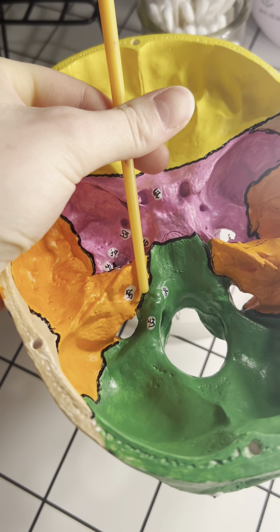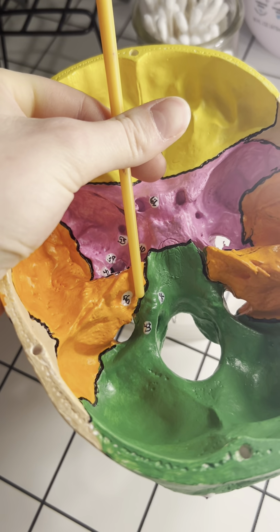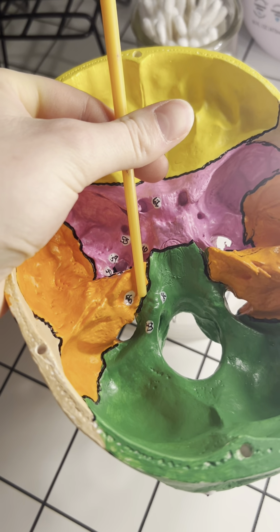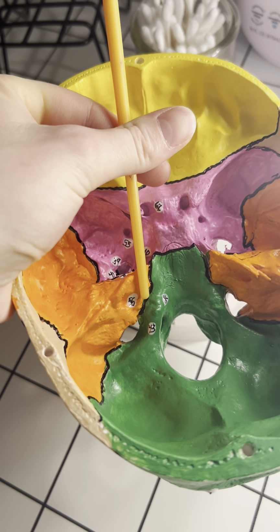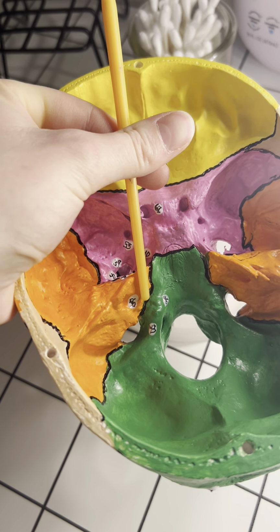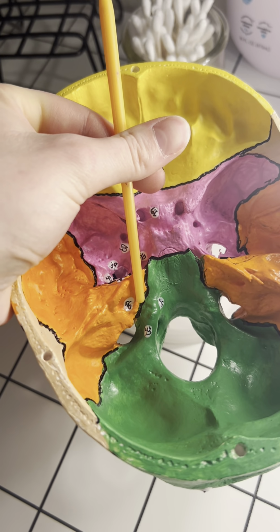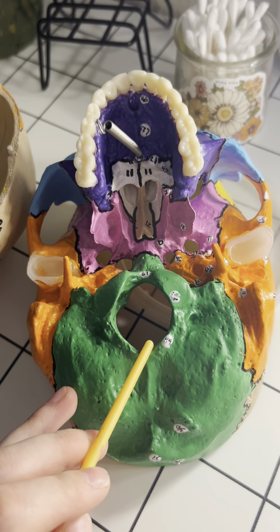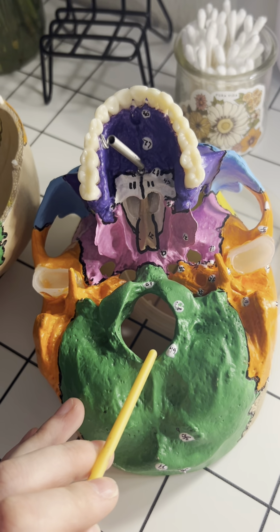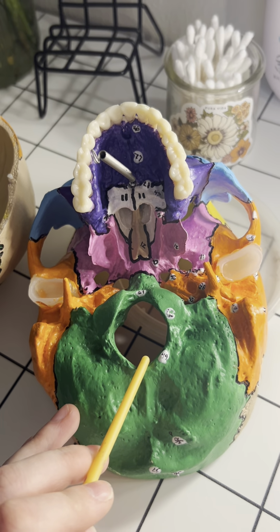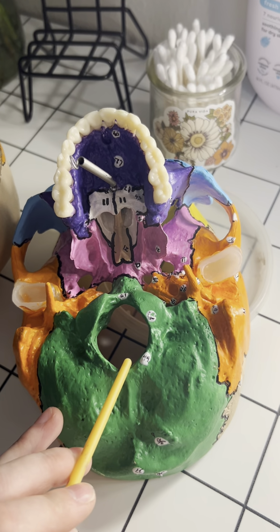Number 43 is best seen from the interior view, which is the jugular foramen. It's a large opening between the temporal and occipital bone that allows for the jugular vein and cranial nerves to pass through. Number 44 is hard to miss. It's the foramen magnum. It's a large opening in the occipital bone through which the spinal cord connects to the brain.